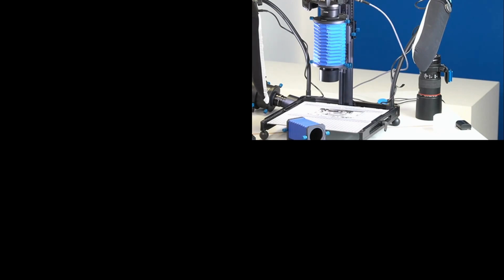But for anybody who is interested in having a setup with a flat field lens that only does one-to-one, because they only need one-to-one, let us know in the comments. We'll be able to let you know what parts are needed to achieve this.